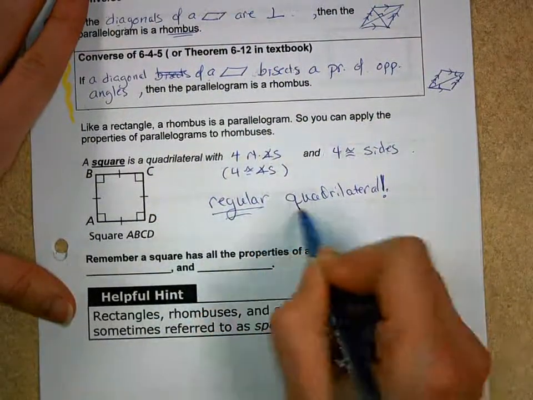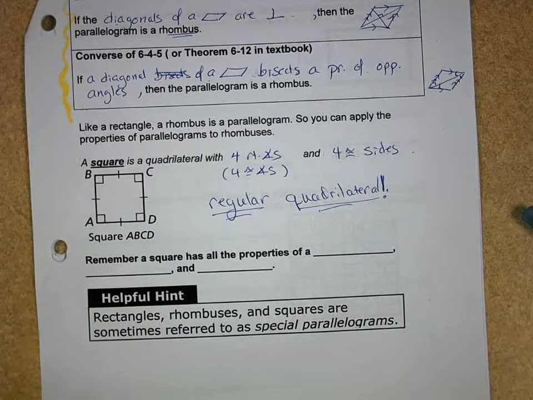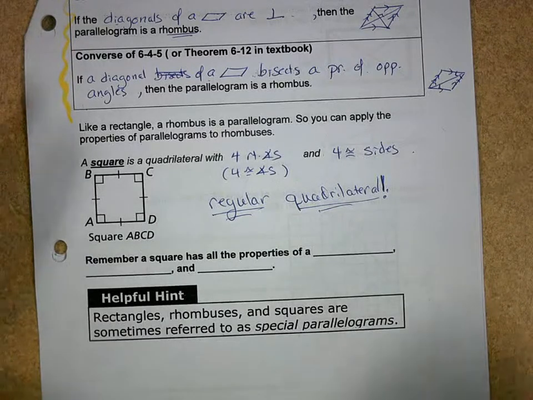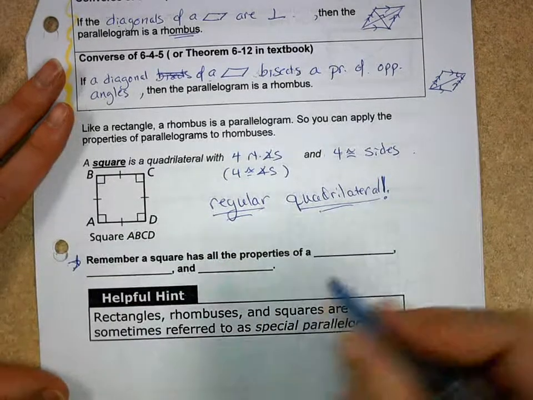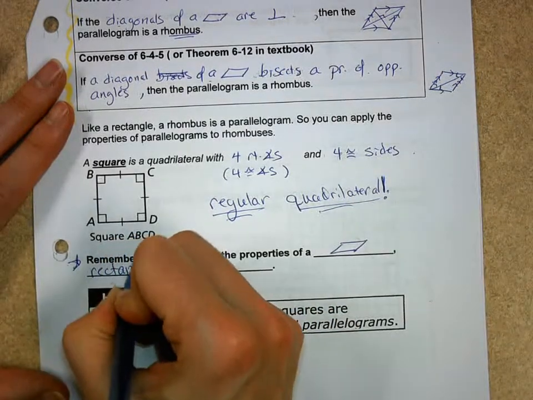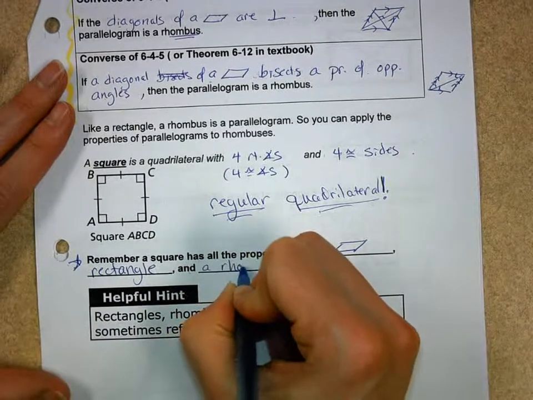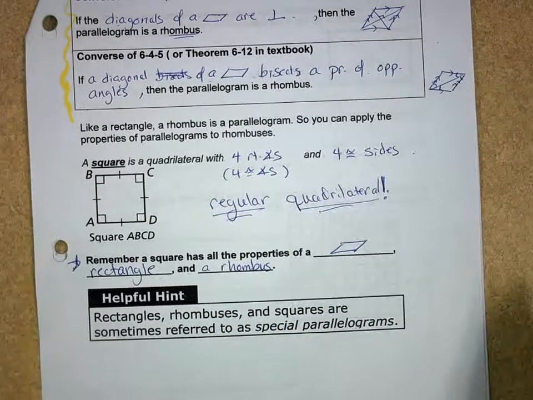Now, understand this, all squares are rhombuses. All squares are rectangles. All squares are parallelograms. But that doesn't mean it's the other way around. Not all parallelograms are squares. Not all rectangles are squares, because they can have different side lengths. So you have to kind of think that way. So remember, a square has all the properties of a parallelogram, a rectangle, and a rhombus. So you get to use which ones you need the best.